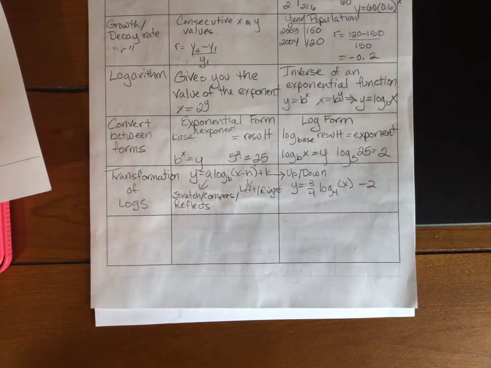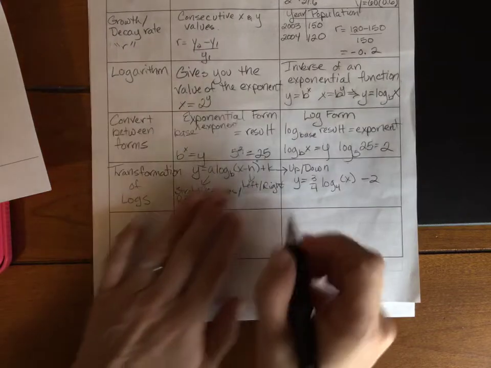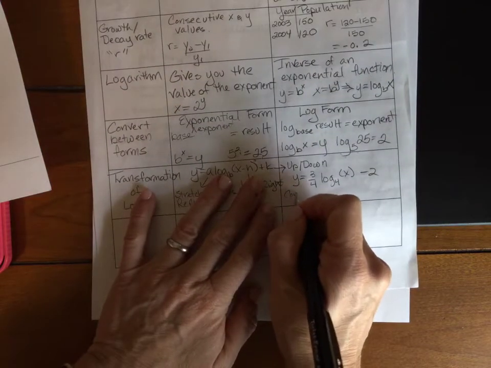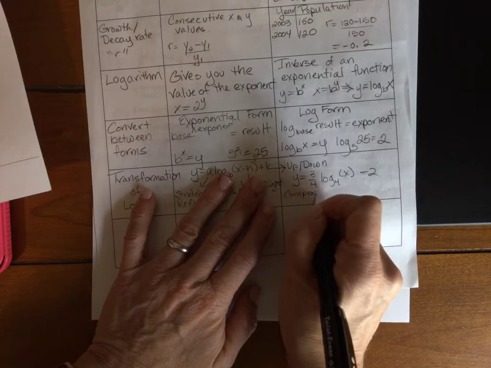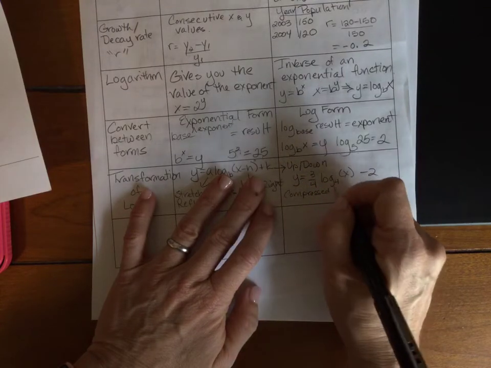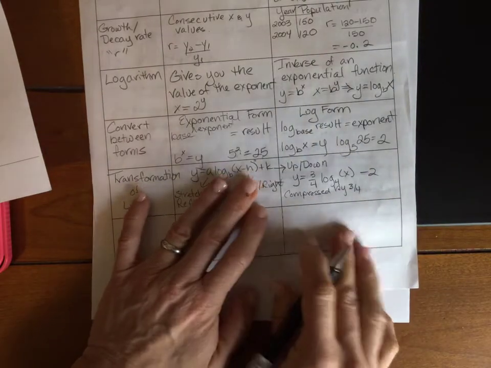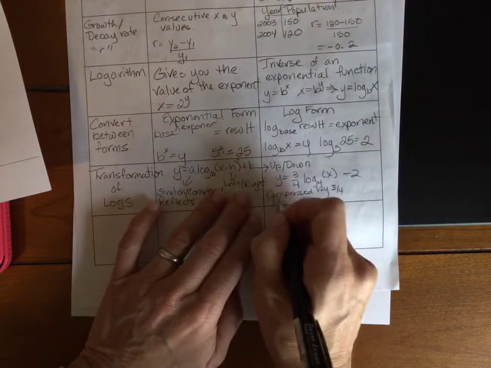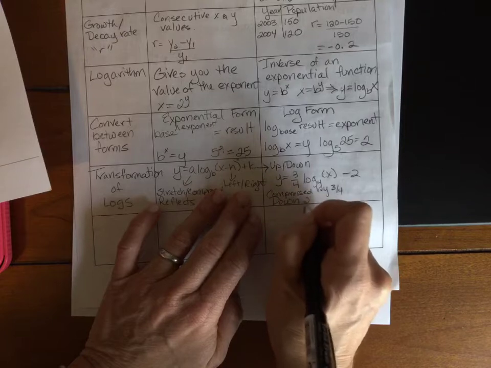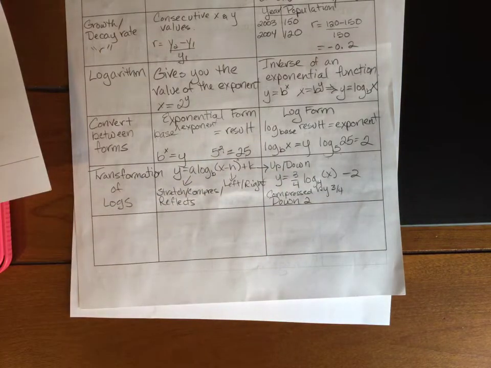So our transformations are, it's compressed by 3/4 and it moved down 2. All right, so take a moment, finish those up, and then we are going to be going through a worksheet.